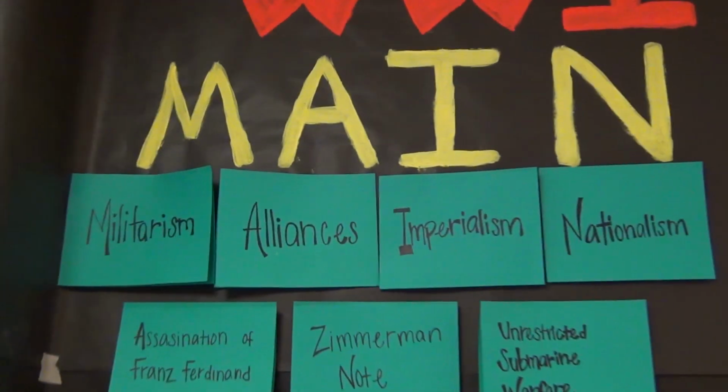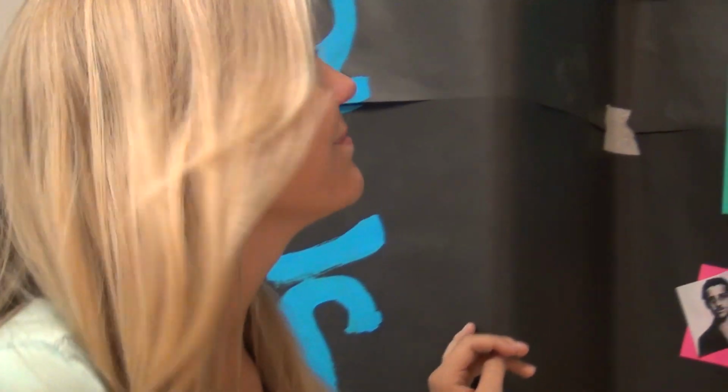effects of World War I. The easiest way to remember it is by MAIN. MAIN stands for militarism, alliances, imperialism, and nationalism. Militarism was when the militaries raced to build up strong armies.